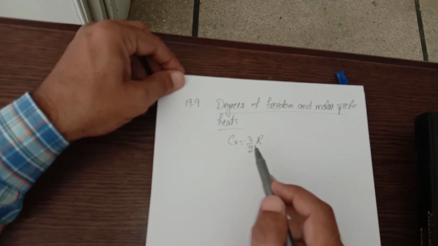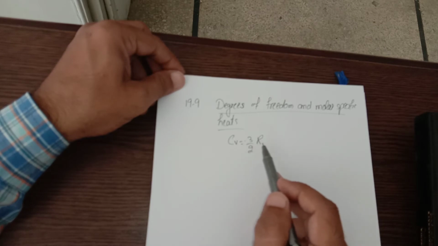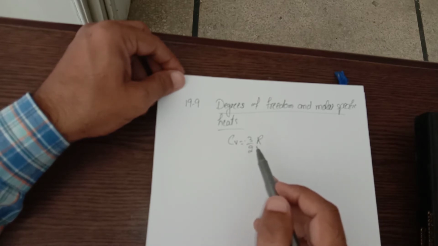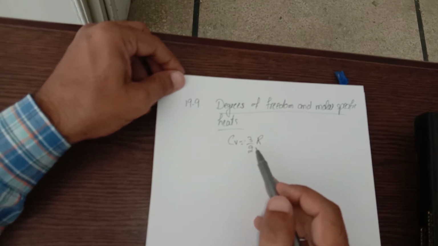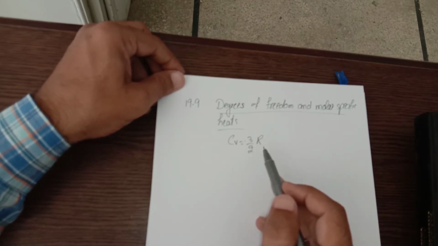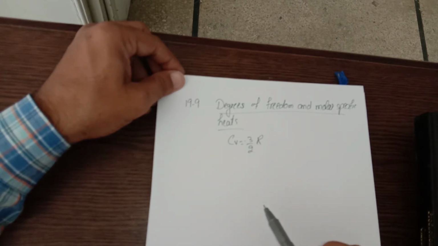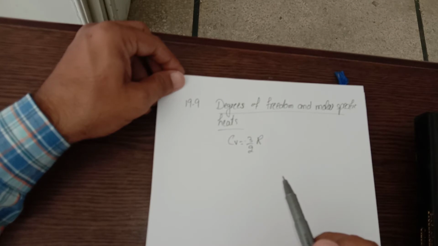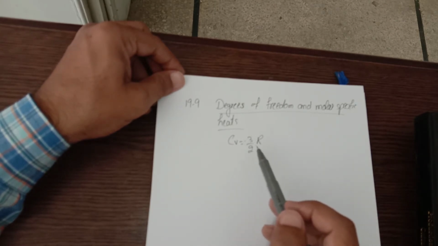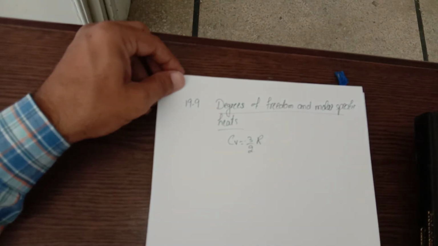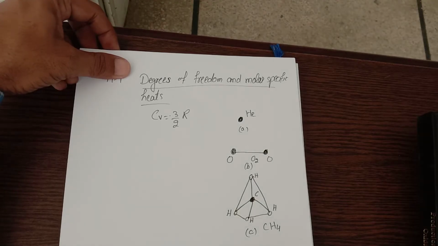One of the reasons is that for monatomic gas molecules we have only translational kinetic energy, and by quantum theory we do not include rotational kinetic energy for monatomic gas molecules. However, diatomic and polyatomic gas molecules have rotational kinetic energy as well, so this same expression cannot hold true for those cases.